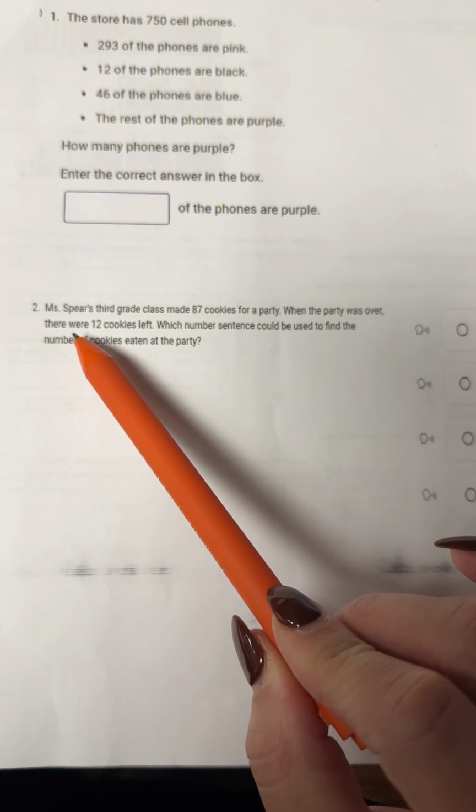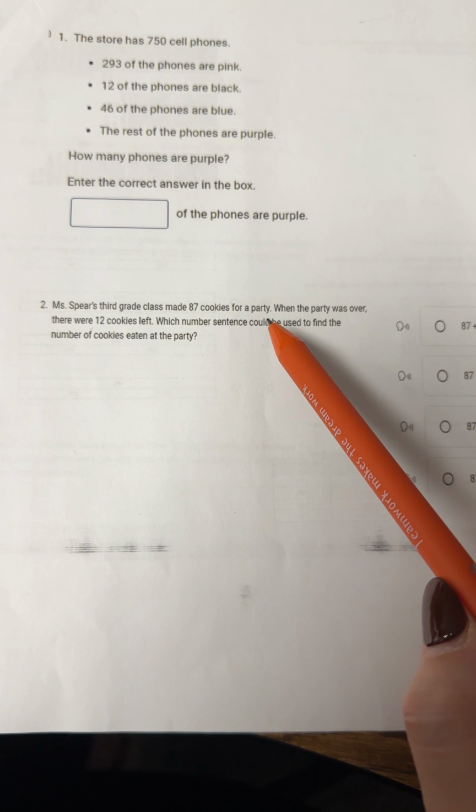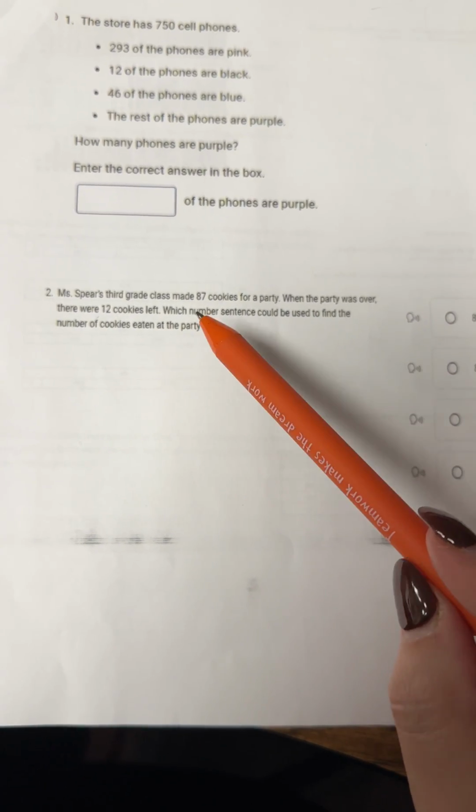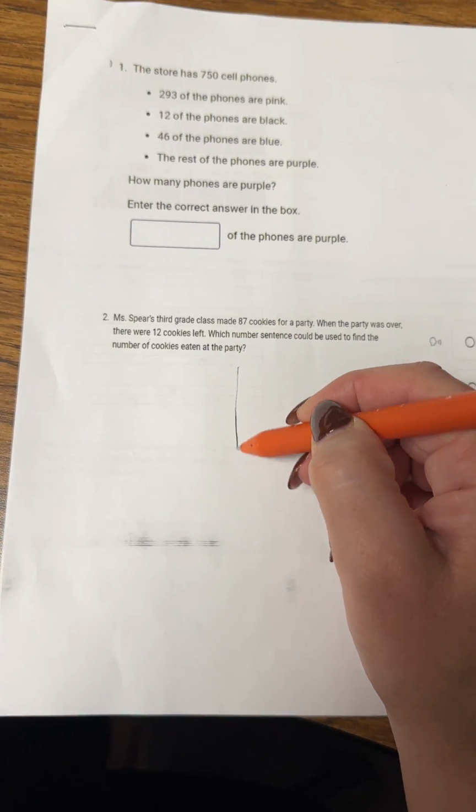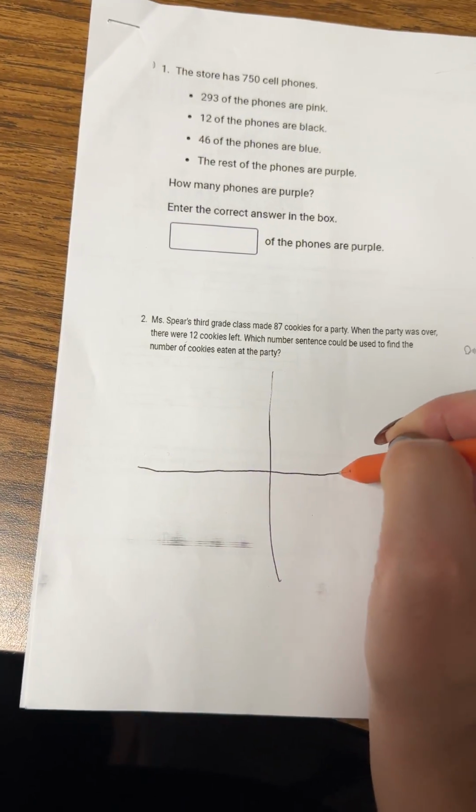So this one says, Miss Spears' third grade class made 87 cookies for a party. When the party was over, there were 12 cookies left. Which number sentence could be used to find the number of cookies eaten? So what we would do is we would do our T-chart.